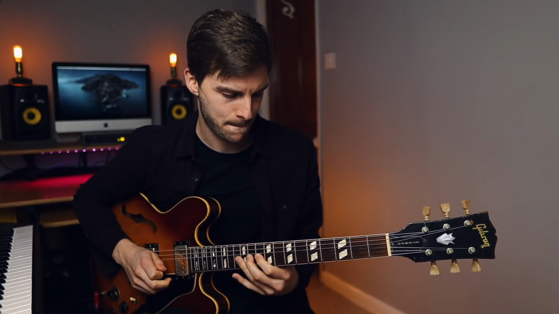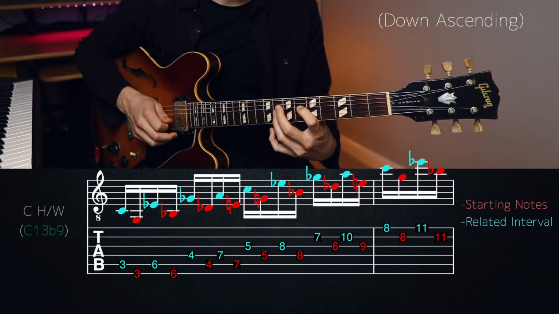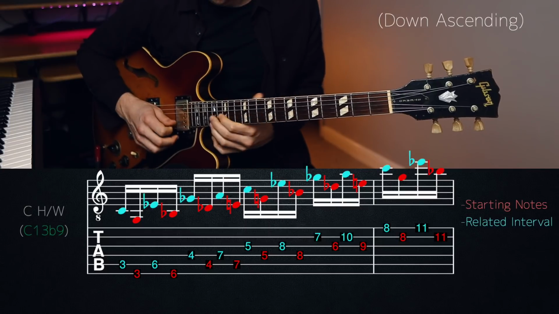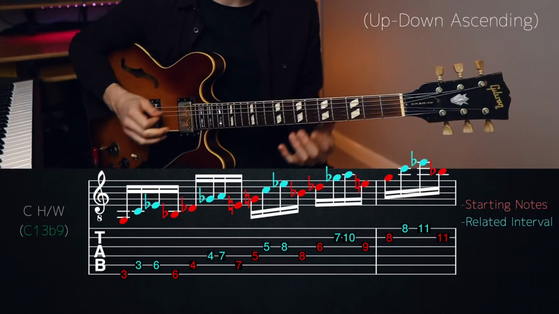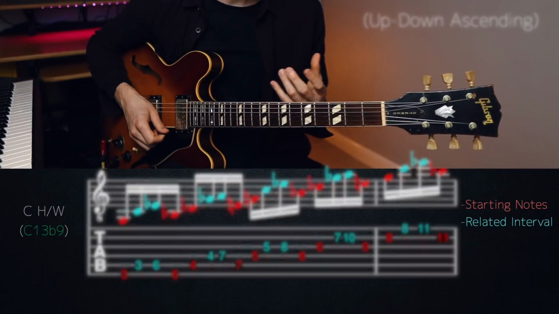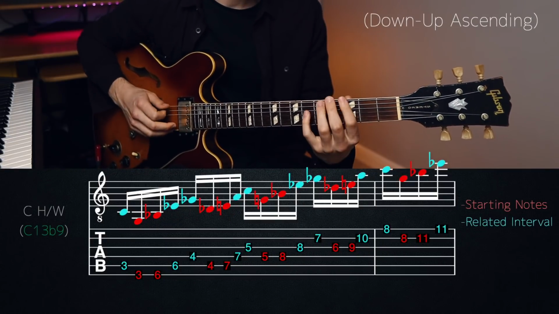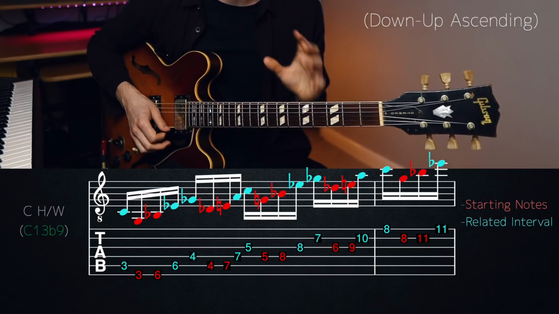So we're still ascending through the scale, but this time for each cell, we play the related interval before the starting notes. So down, but still ascending. We can then alternate them by doing up, down, ascending. This is probably one of my favorites for this pattern. Flip them around, so now we're doing down, up, ascending. This one doesn't feel quite as comfortable.